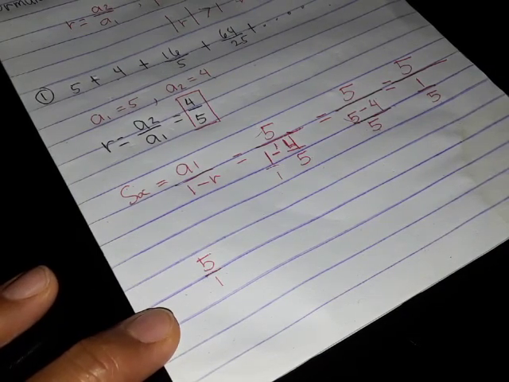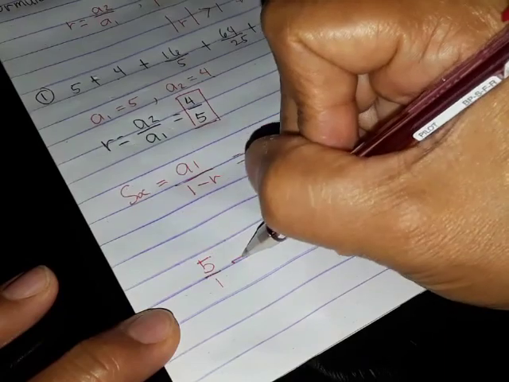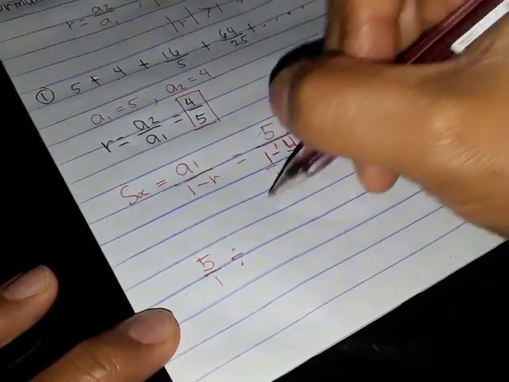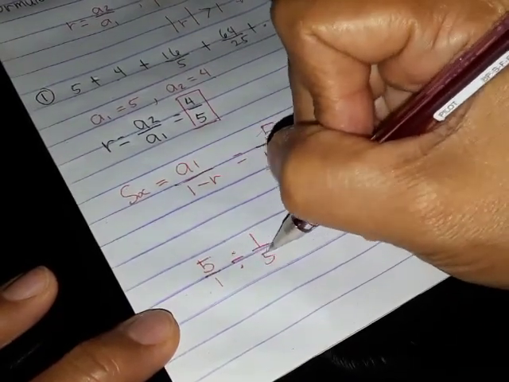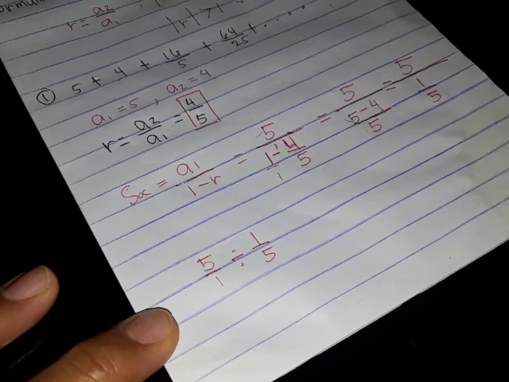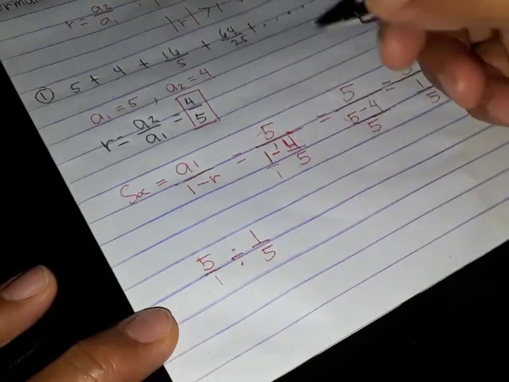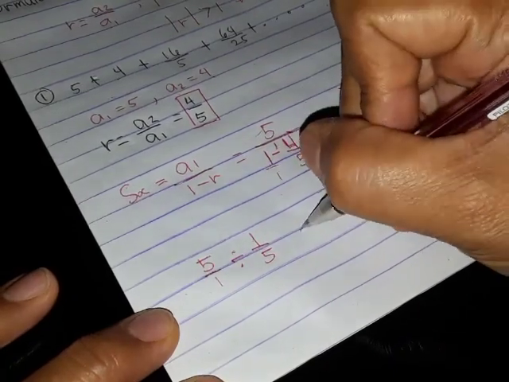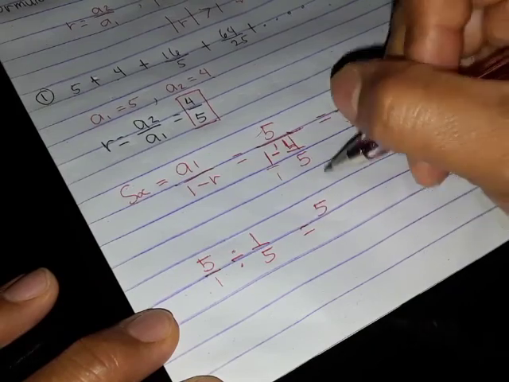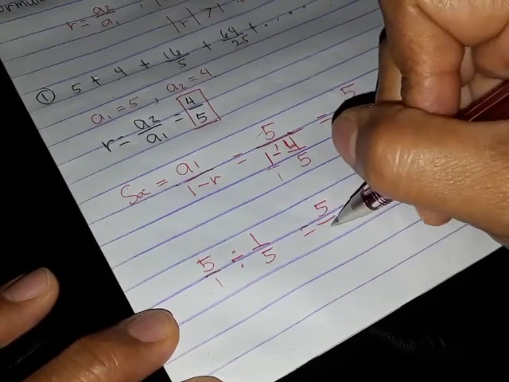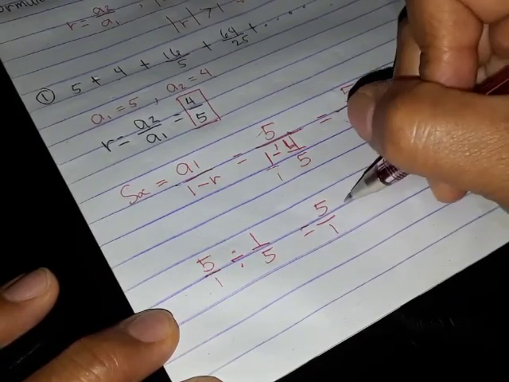And then, i-divide natin siya ng 1 over 5. Anong susunod sa pag-divide ng fraction? Of course, copy ang first term, 5 over 1.